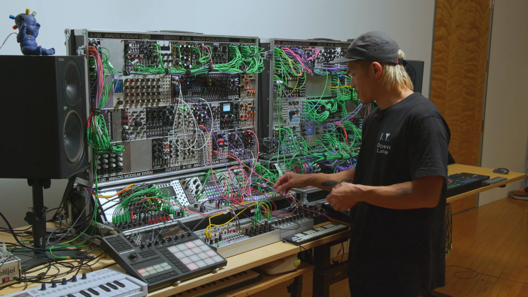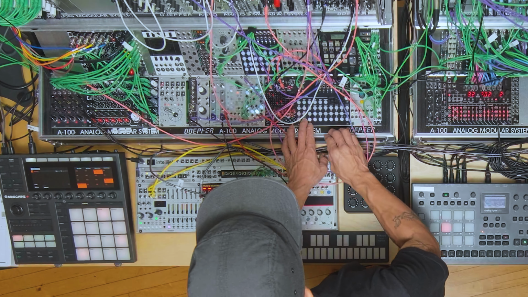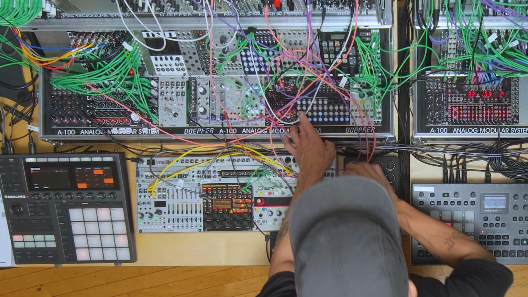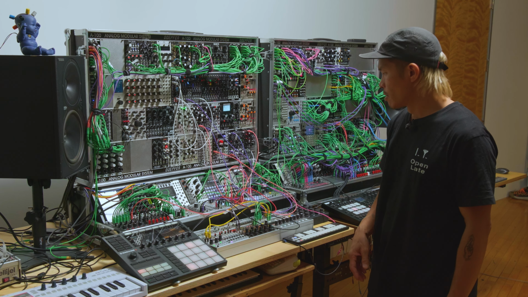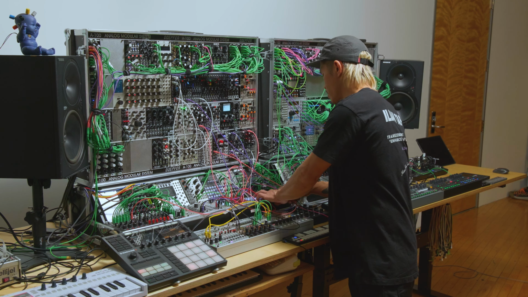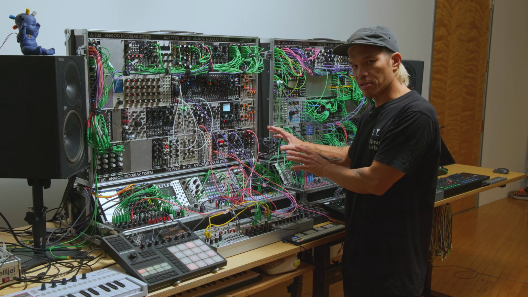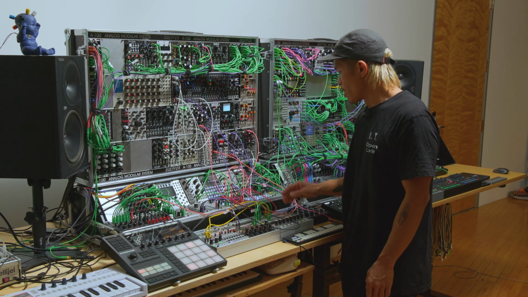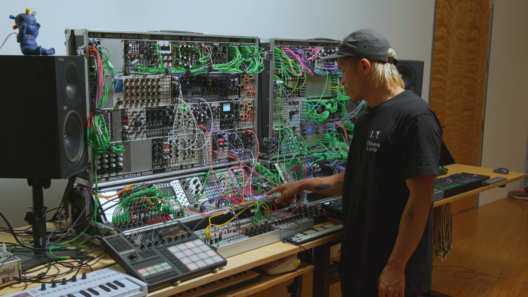And then you can rotate the sequences, which is what happened here. So this is, let's see. Yep, it's rotated 1 step forward in time. So you're essentially just pushing all the notes in the sequence forward 1 step in time. I'm really big on Euclidean sequencers. I love them.